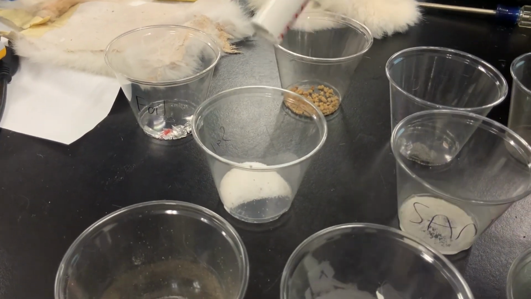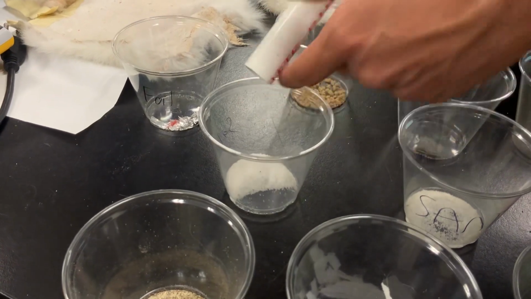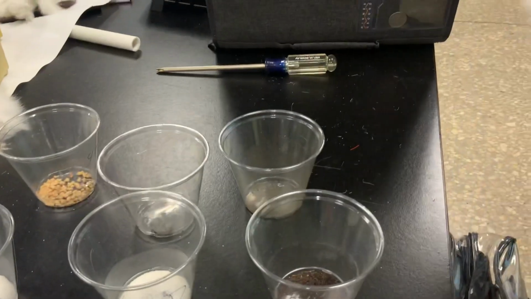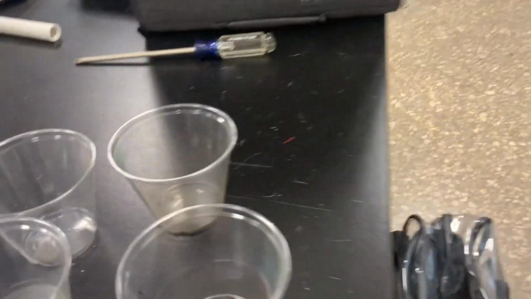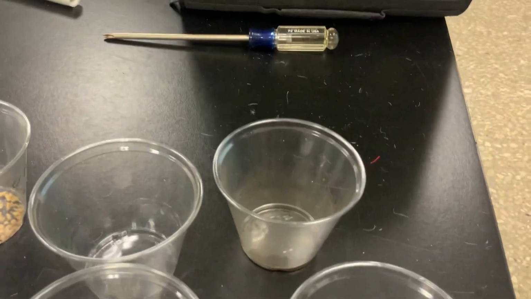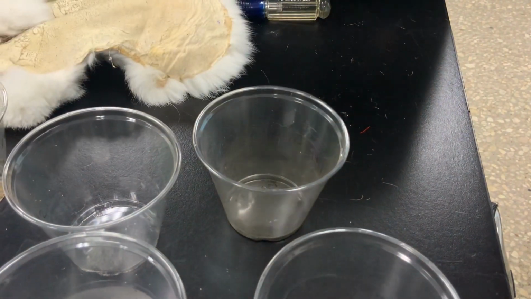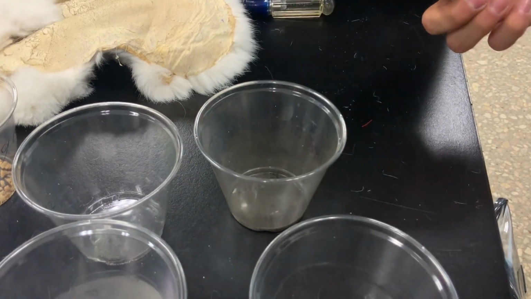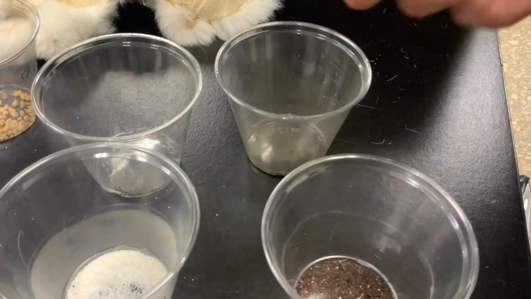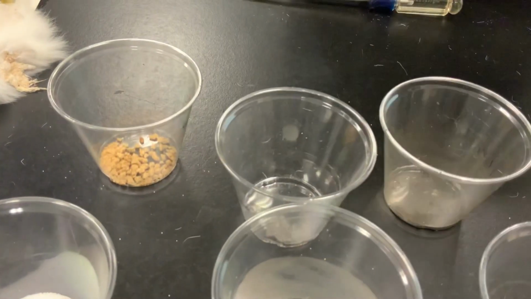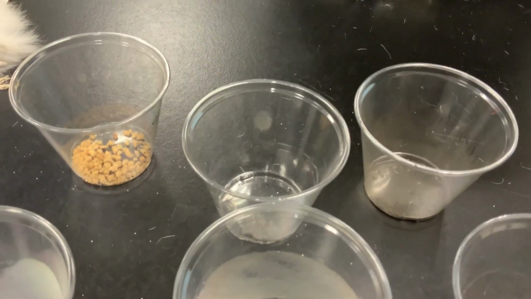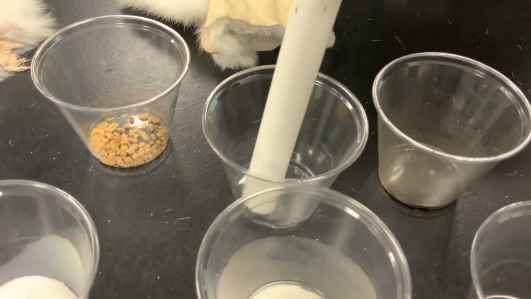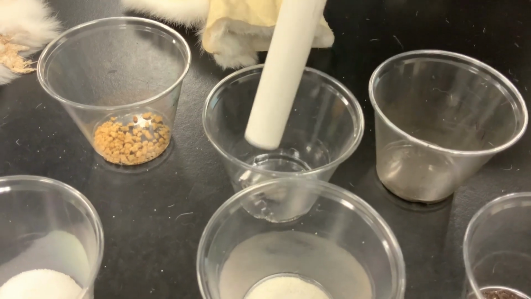Salt has definitely worked. Whoa, it's coming out. Iron. Okay, iron filings. Okay, it definitely attracted that. Steel wool did not work.